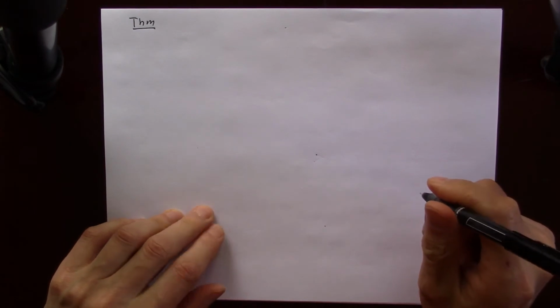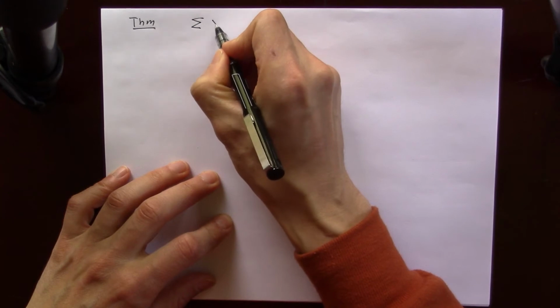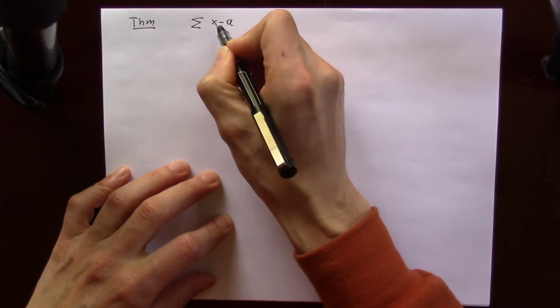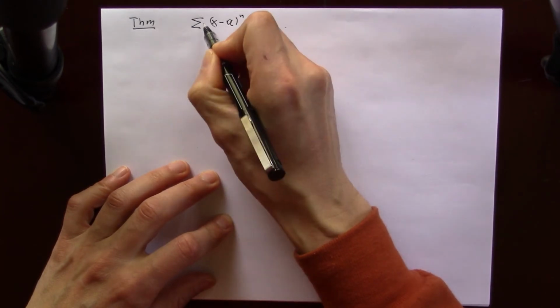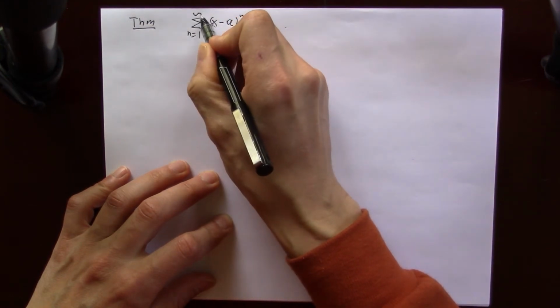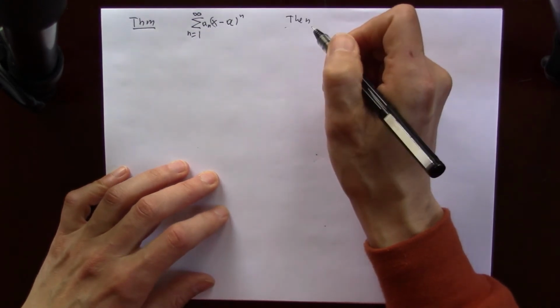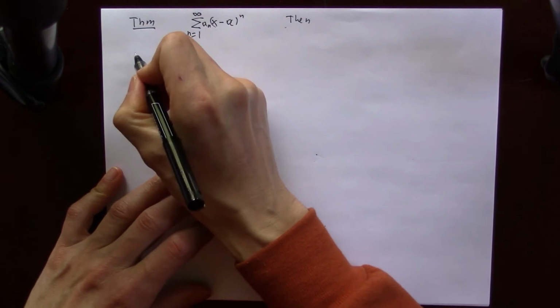We want to state the following theorem. If we have a power series, the sum of a_n multiplied by (x minus a) to the n, starting, say, from 1 to infinity, then we have three possibilities.